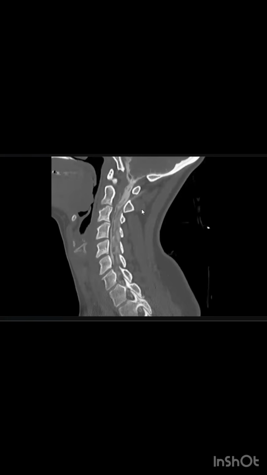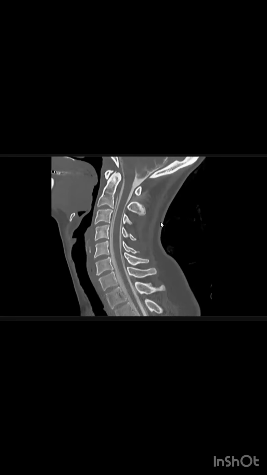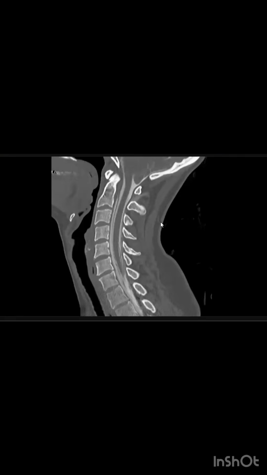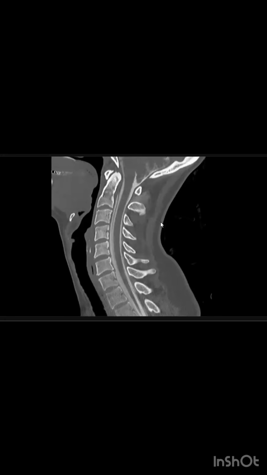I can't see any fractures or features of trauma. Do you know the management of intracranial hypotension? Actually, I don't know, but this needs to be seen by the neuro team. Okay, thank you.